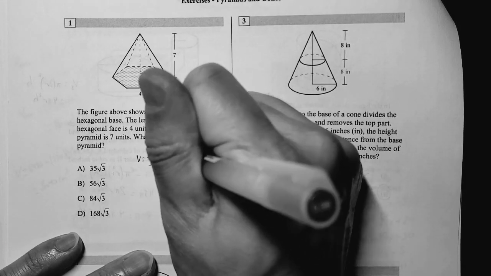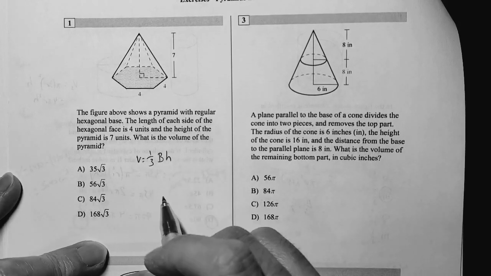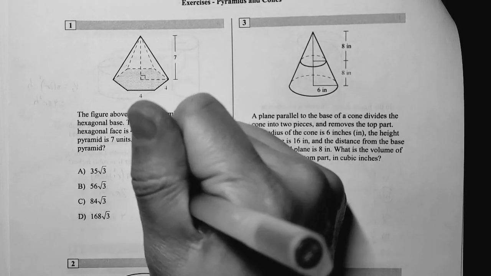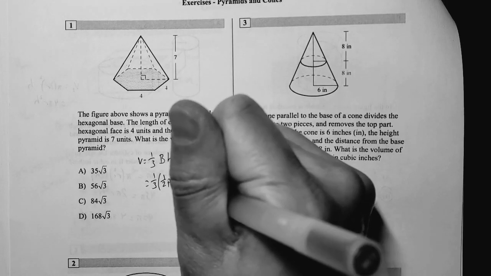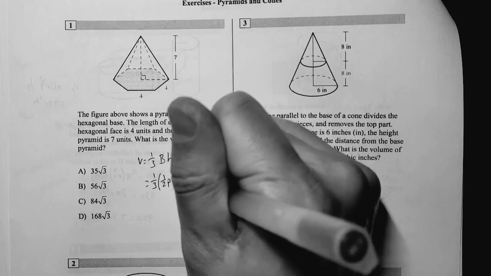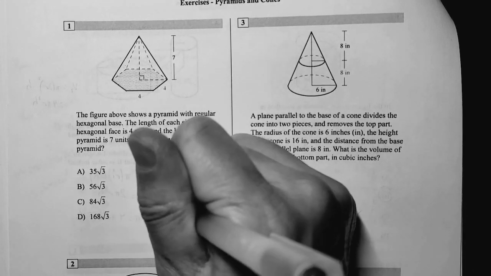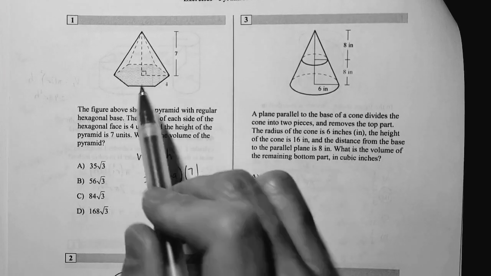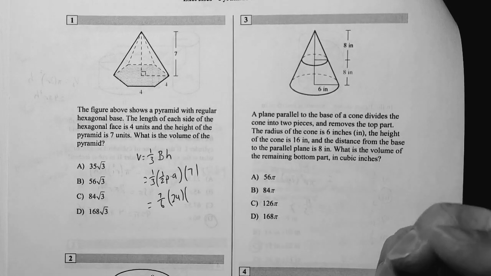So, what's the area of the base? That's the challenging part for this problem. Okay, so if you remember, for regular polygons, the area we can find as half the perimeter times the apothem. And the height we know is vertical height 7. Okay, so this is what? 7/6. What's the perimeter of the hexagon? There's 6 sides, each length is 4, so 24. What's the apothem? Now is the question.